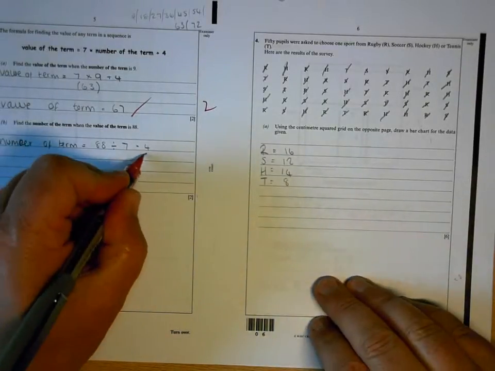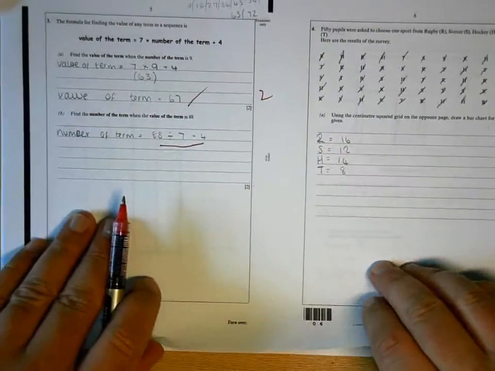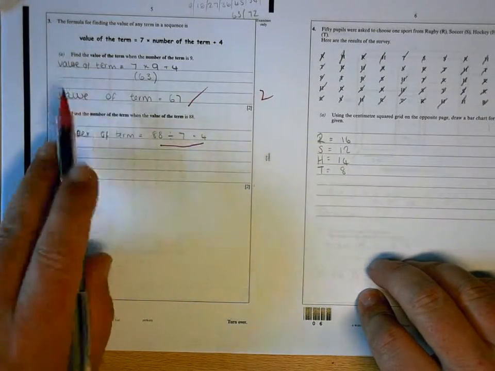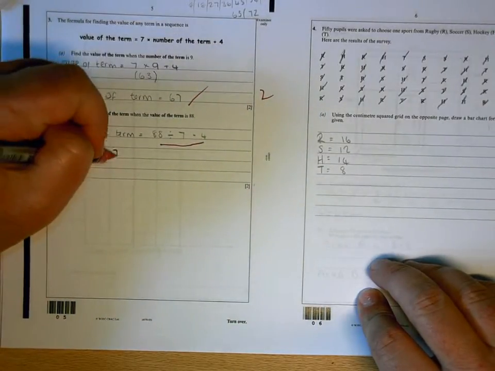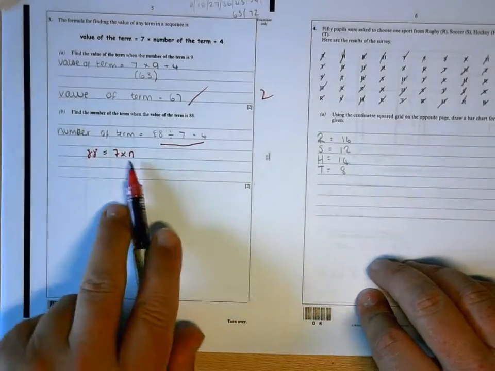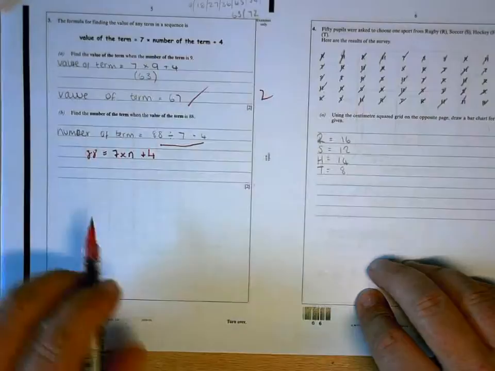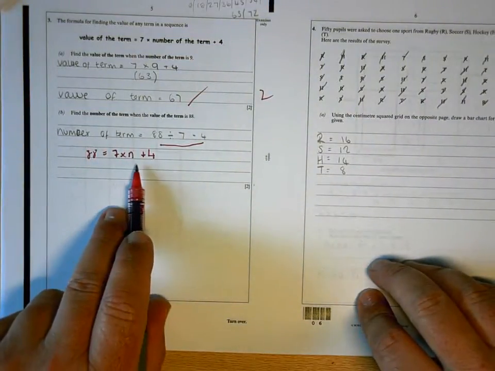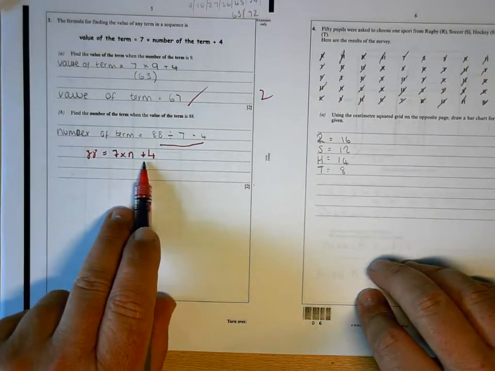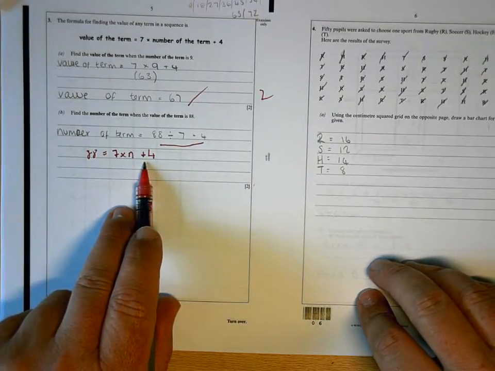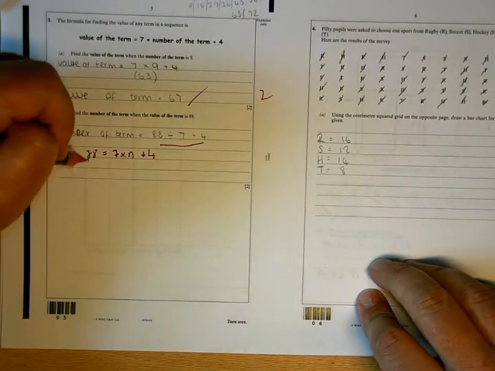is, you've got this in the wrong order. Okay, what you need to be doing is taking off the 4 first. If you lay it out in the form that it's given to you, so the value you know is 88, then it's 7 times the number of the term, which is what we don't know, so I'll call it n, add 4. That gives us an equation, and what we need to do is to get the n on its own. The first thing we do is to have to get rid of that add 4, and we do that by taking 4 off, and we have to take 4 off both sides.